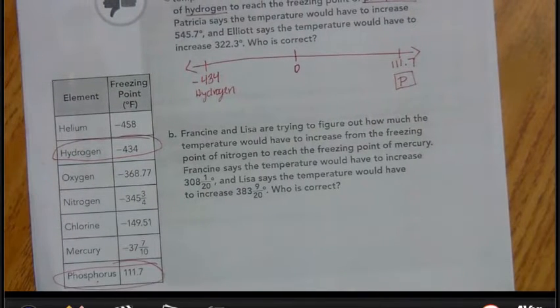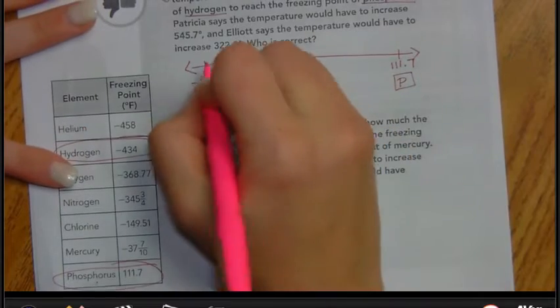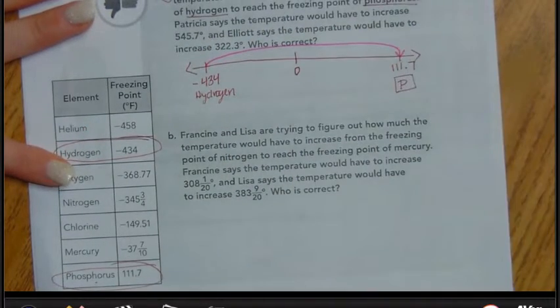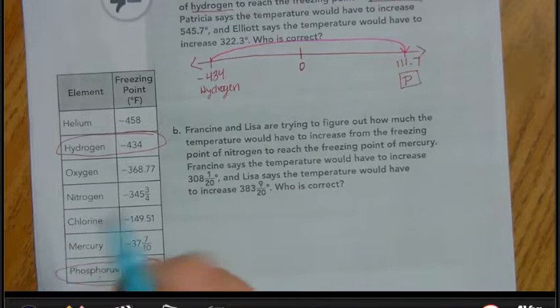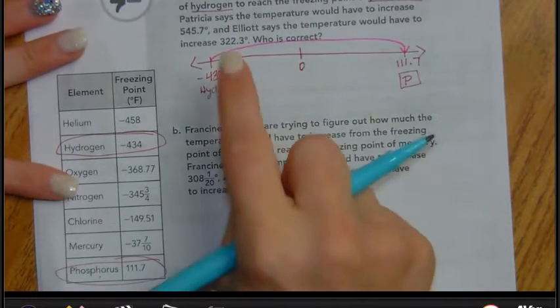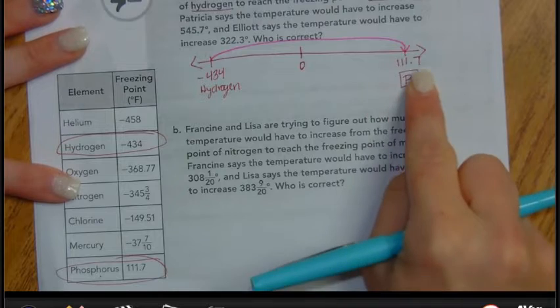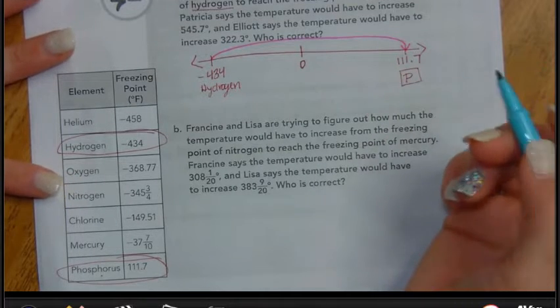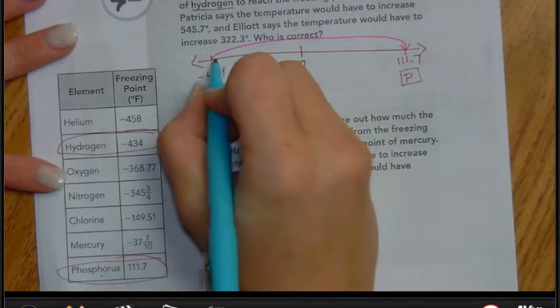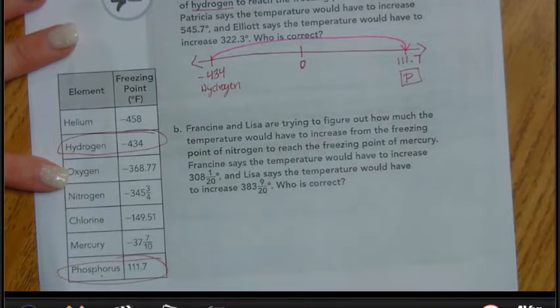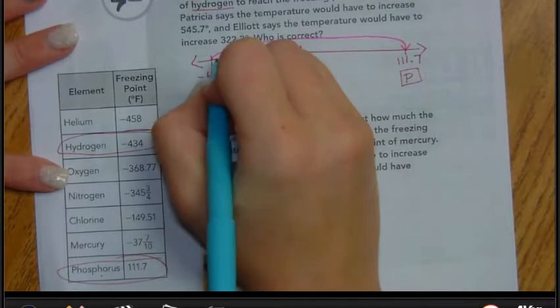My goal here is to get from hydrogen and jump all the way to phosphorus. That means I have to get from hydrogen in the negatives to 0, and then from 0 to the positive 111.7. Let's break it up.